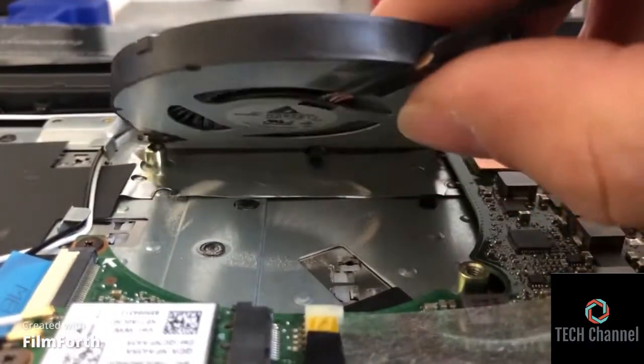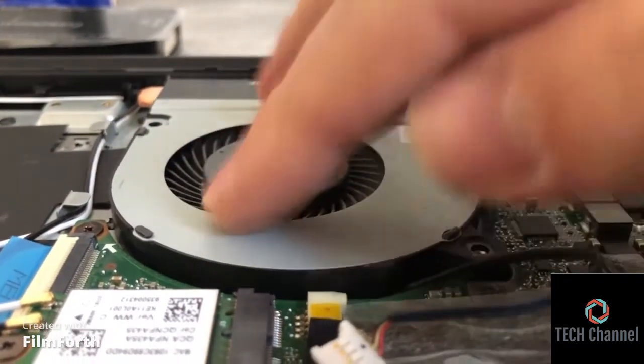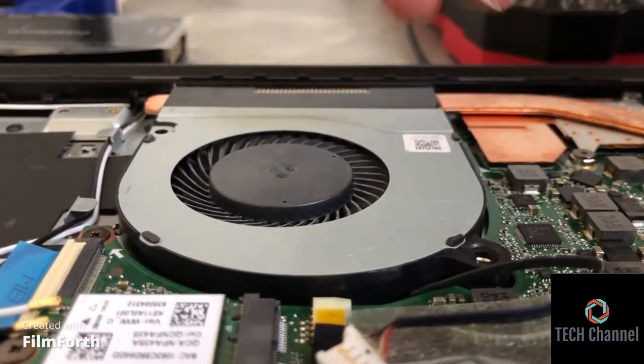After cleaning the fan, now you just put everything back together and turn your computer on again.